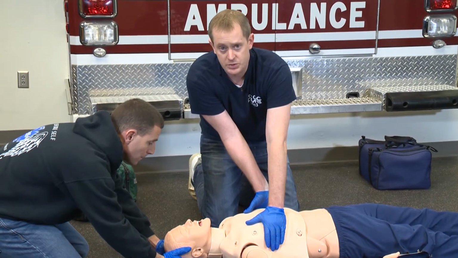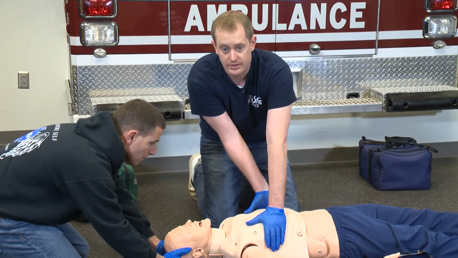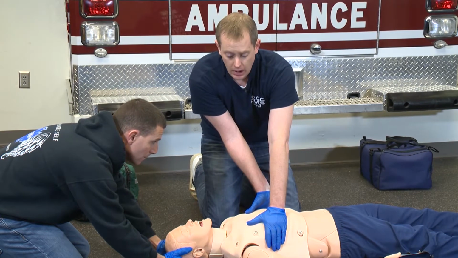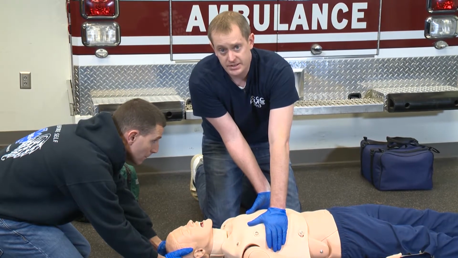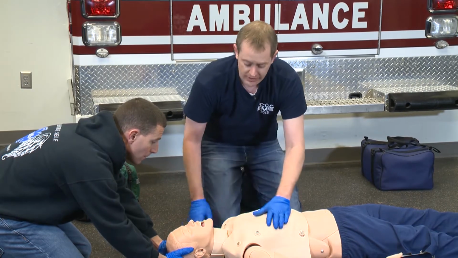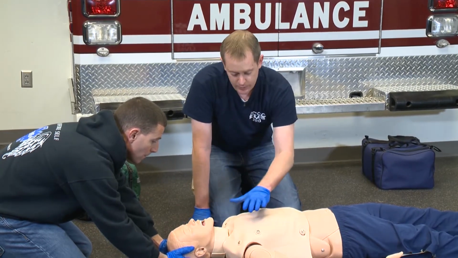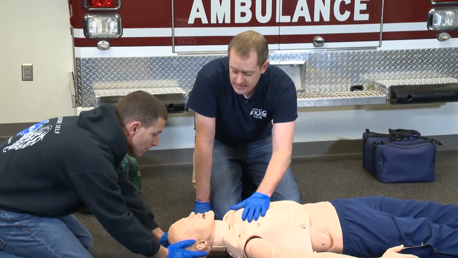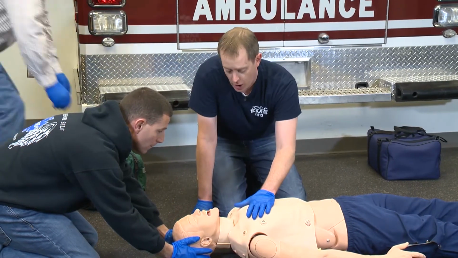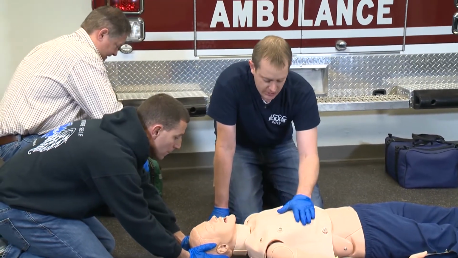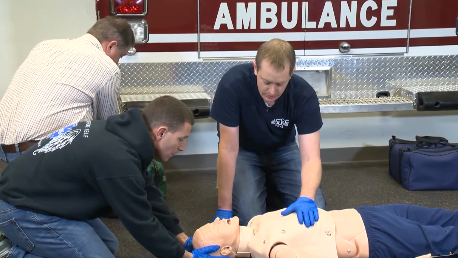It's common for your unresponsive patients to have shallow breathing, and so I may need to administer some oxygen to this patient or may even need to ventilate him. And so I want to make note of that. I want to make an educated decision. His breathing appears to be at an adequate rate and depth, so I'm going to have Sean here go ahead and get out a non-rebreather. We're going to place it onto our patient until we can continue through the rest of our assessment.